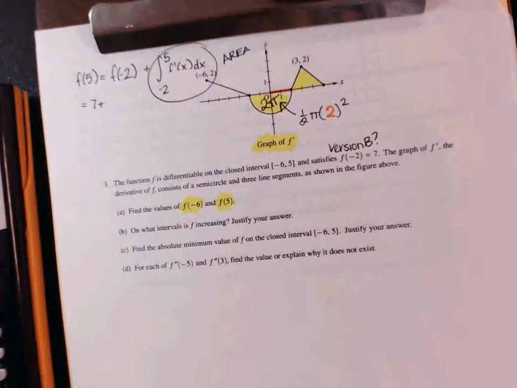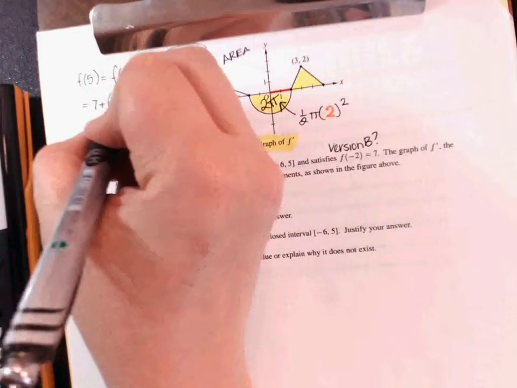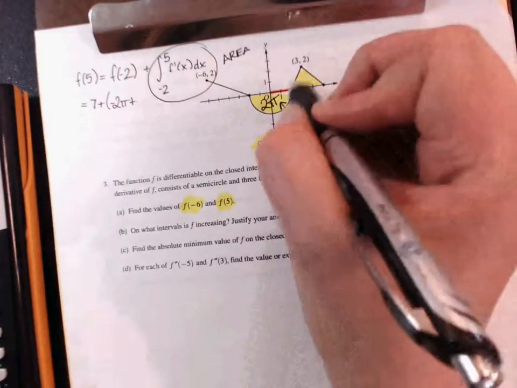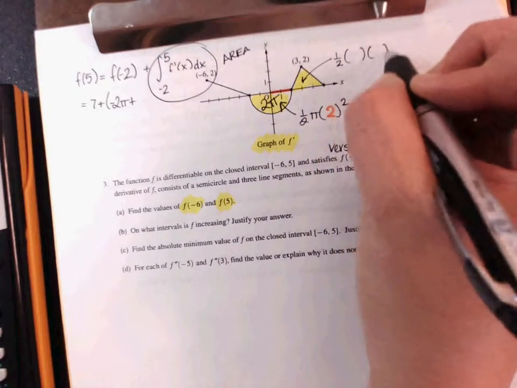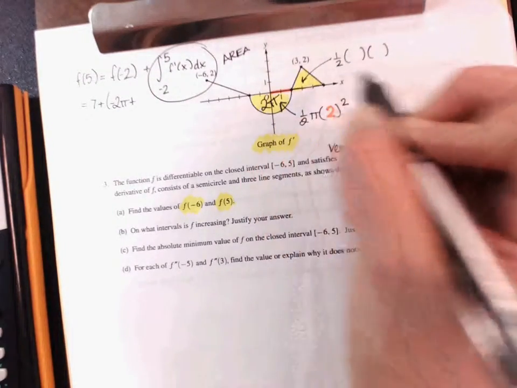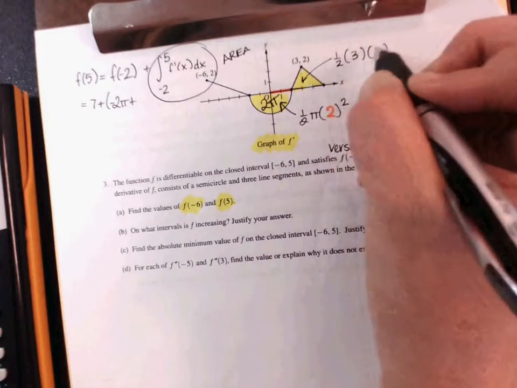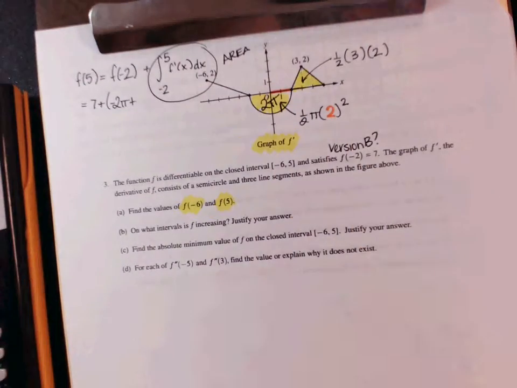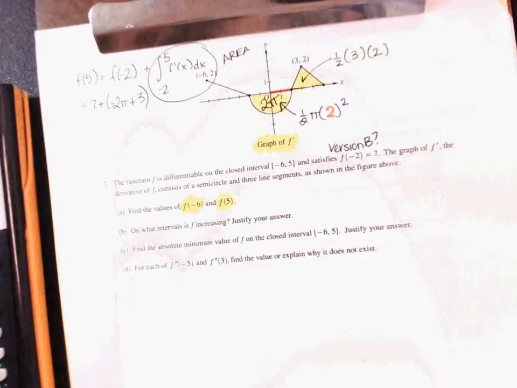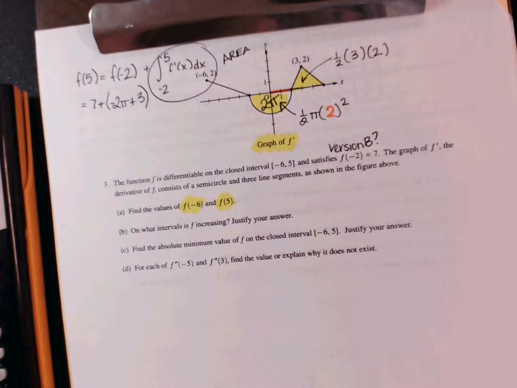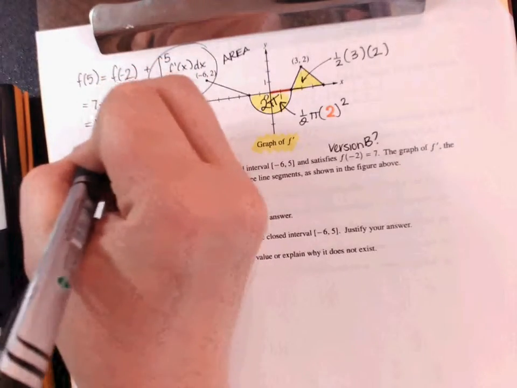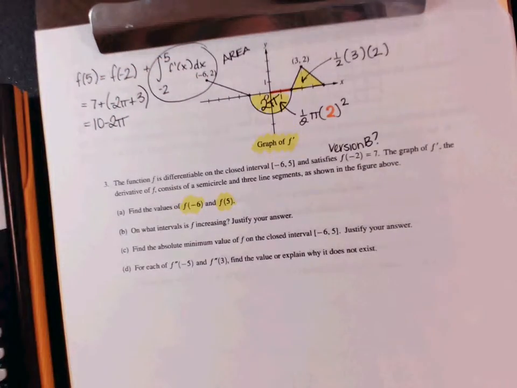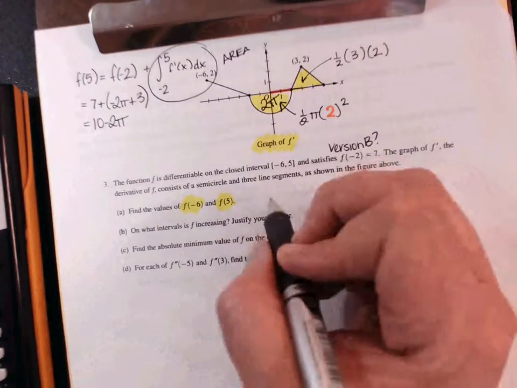Okay? Positive or negative on that? Negative. So -2 pi plus, and then I'll do my triangle up here. Remember that that's going to be 1/2 base times height. My base is 1, 2, 3 across. My height is 2. 3 times 2 is 6. Half of that is 3. And you could leave it like that if you wanted to. You could put the 7 and 3 together, call it 10 minus 2 pi, but you wouldn't get points off if you left it. Okay, find f of -6 now.